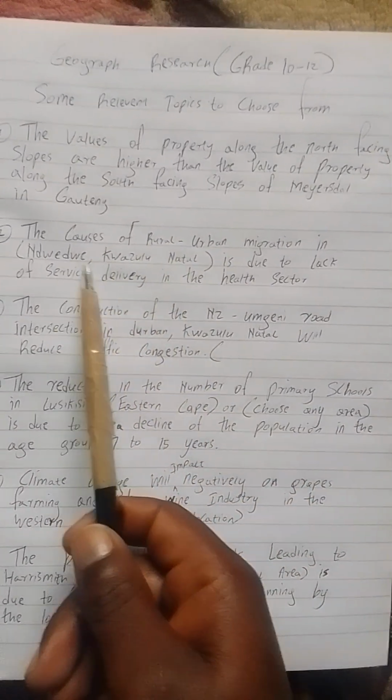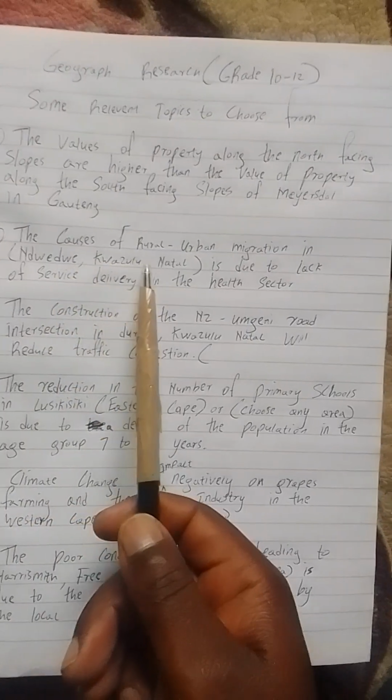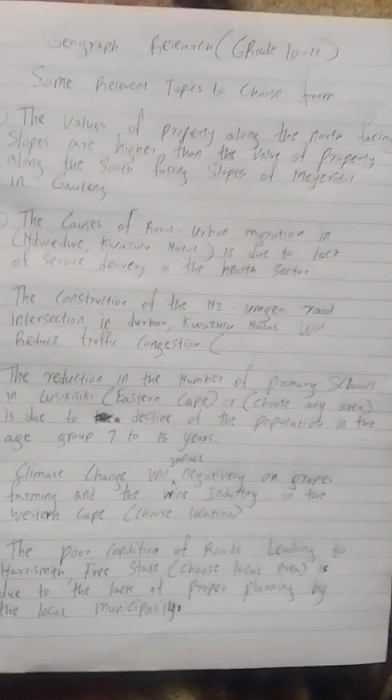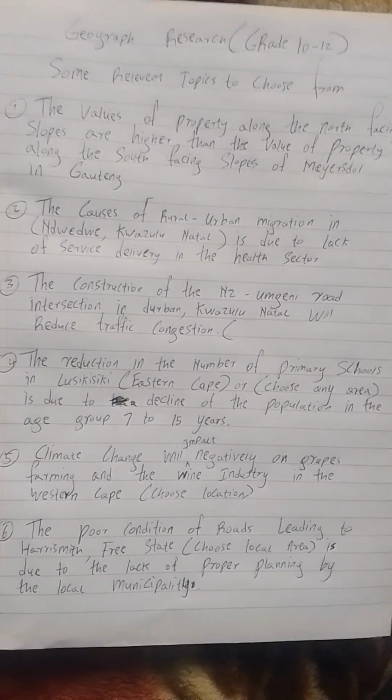Here they chose Ndwedwe, KwaZulu-Natal. Obviously, Ndwedwe is a rural area in KwaZulu-Natal. People move from Ndwedwe to around Durban and all those places. You choose your location carefully.